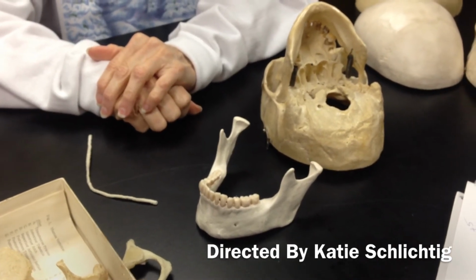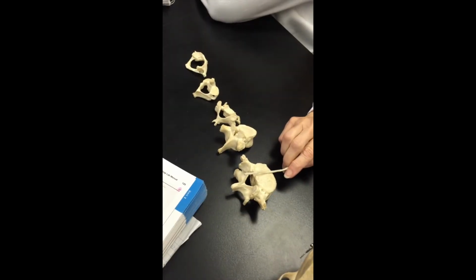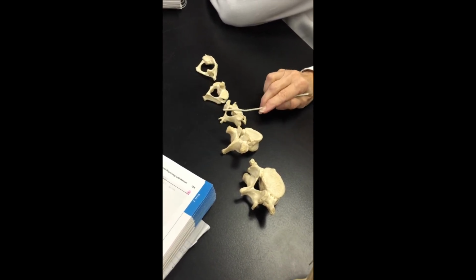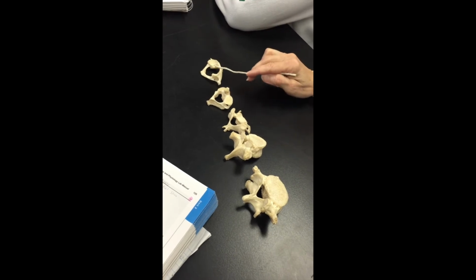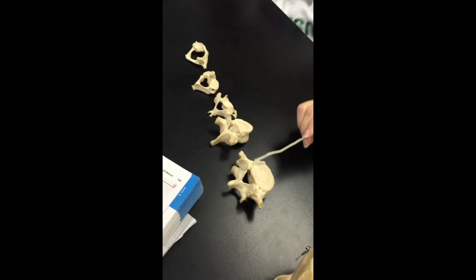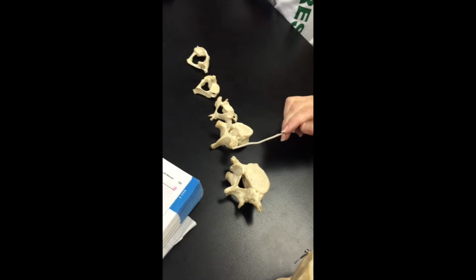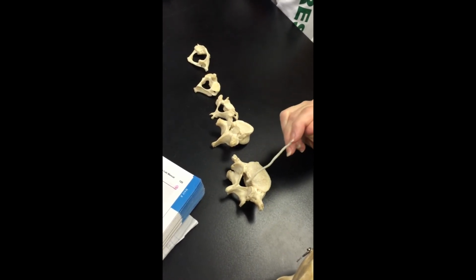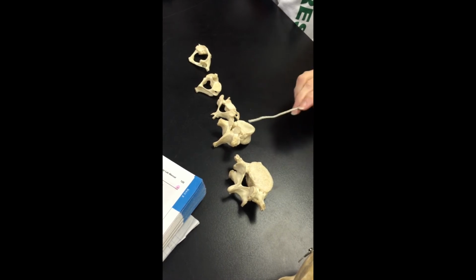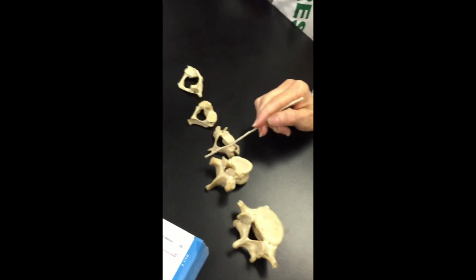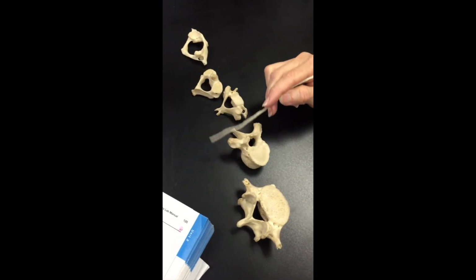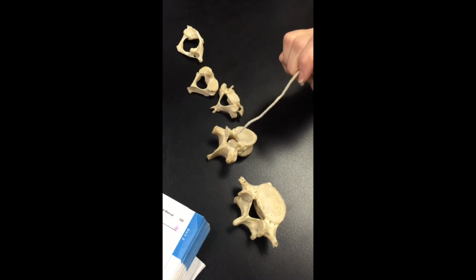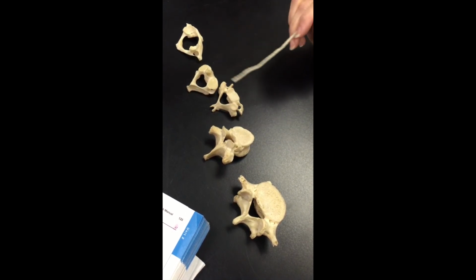Right now, vertebrae. This is the lumbar vertebra, this is the thoracic vertebra, and this is a cervical. Lumbar has a big body, transverse processes, spinous process, and vertebral foramen. Thoracic has transverse processes, spinous process, vertebral foramen, and body.